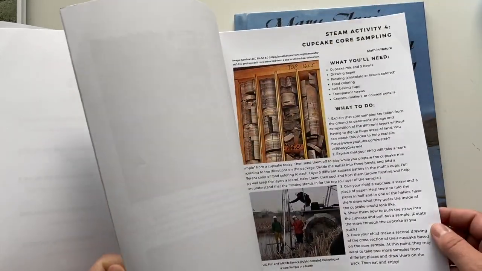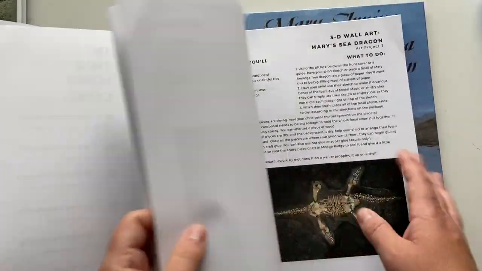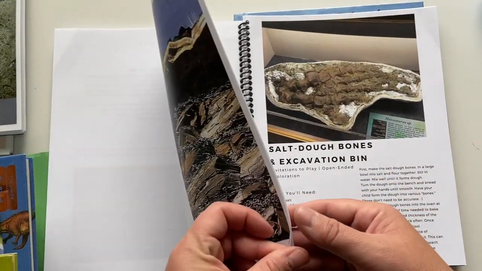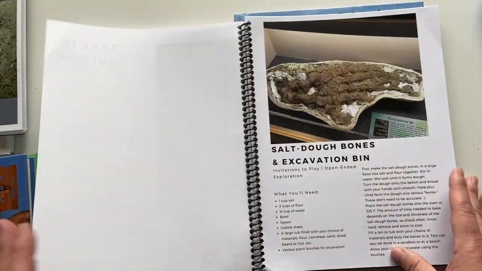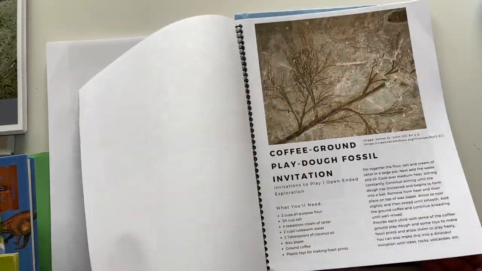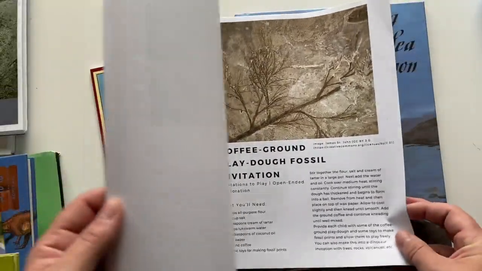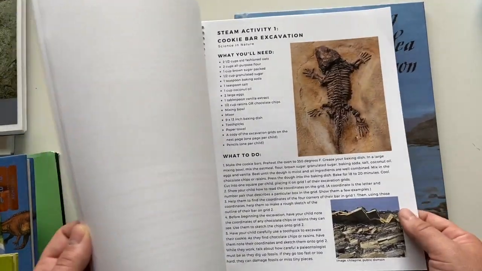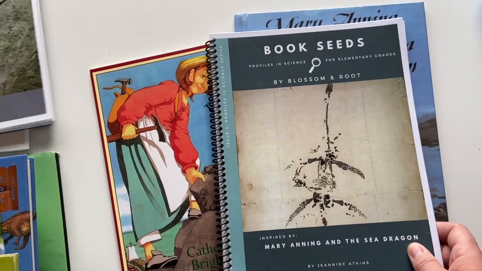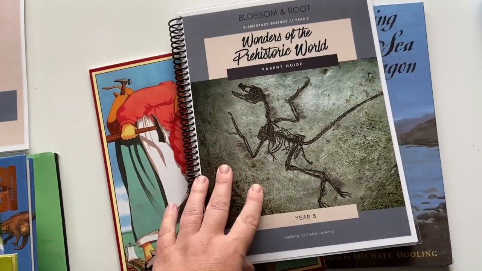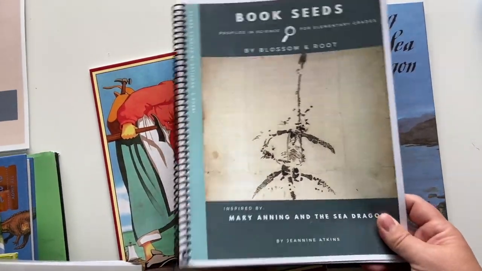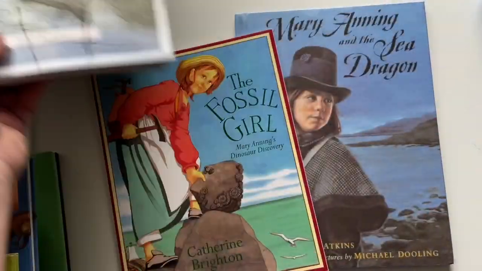These activities are really fun. It gives you a chance to get really creative. I love the open-endedness of them. So if you have littler ones, there are a lot of activities in here that they would enjoy as well, like making fancy dinosaurs. Some of these activities are really whimsical and more open, and some of them are definitely more STEM oriented. So that's Book Seeds, Mary Anning and the Sea Dragon. Our plan for the summer, again, is to spend 6 to 8 weeks working through this, and then 2 weeks on this. So that's going to make for a pretty fun summer, I think.